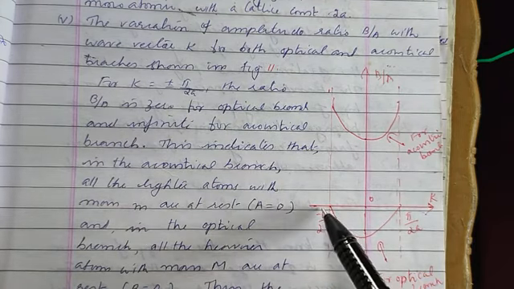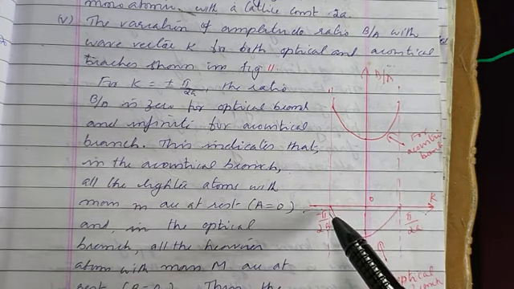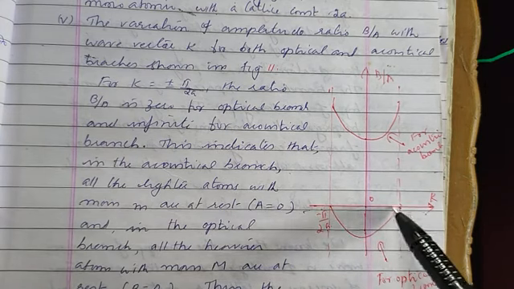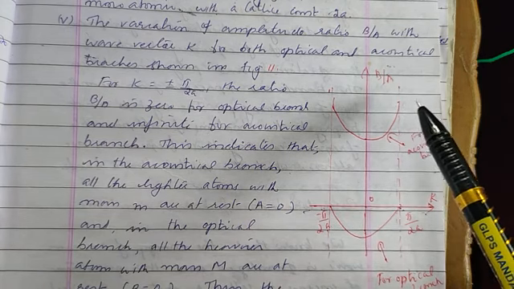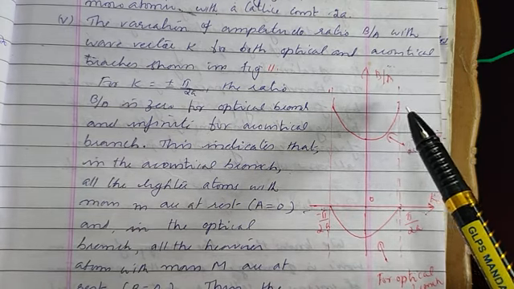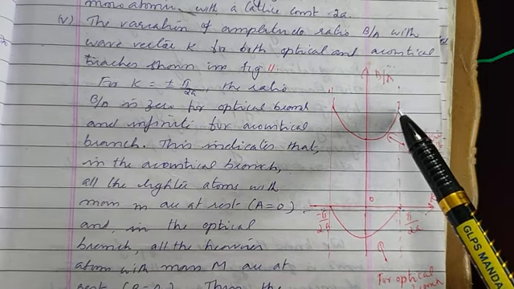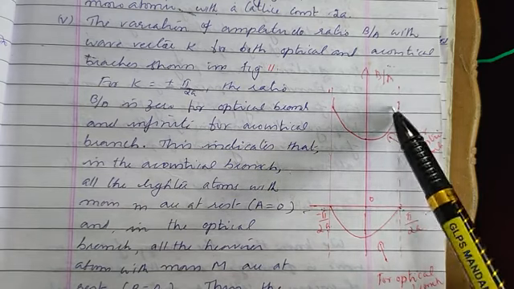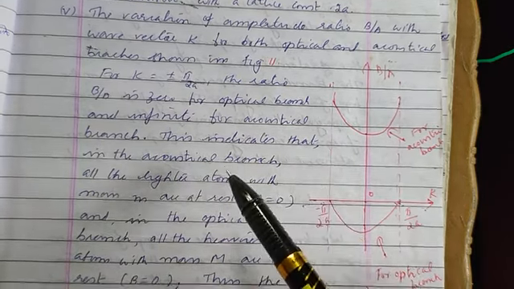for k is equal to plus or minus pi by 2a, these two values, the ratio B by A is 0 for optical branch. So this is for optical branch, this is 0 for optical branch, and this is a high value or infinitely large value for acoustical branch. So this is not 0 here, but this is 0 here. Okay, this is shown here.